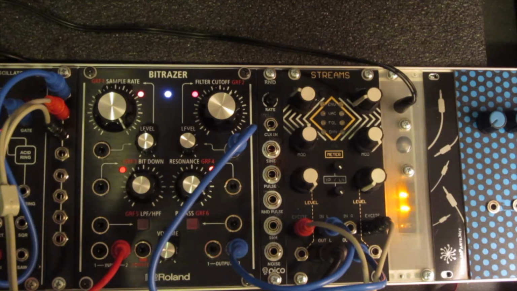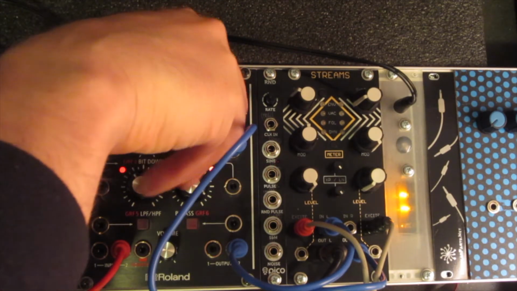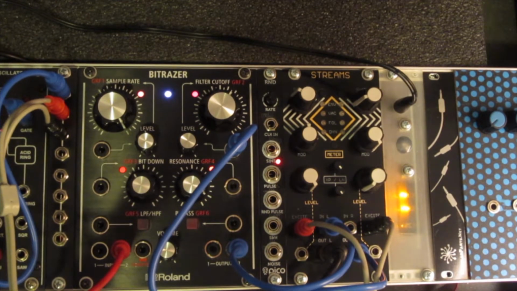All right, so I'm going to let you guys hear how this actually sounds now. I'm going to have a sequence coming out of my BeatStep Pro going into the oscillator. And I'm actually going to start with the level of the cutoff all the way down so that you hear what it sounds like before the envelope filter comes in.